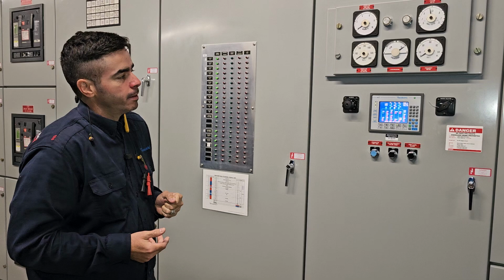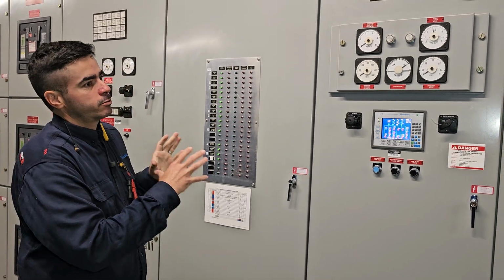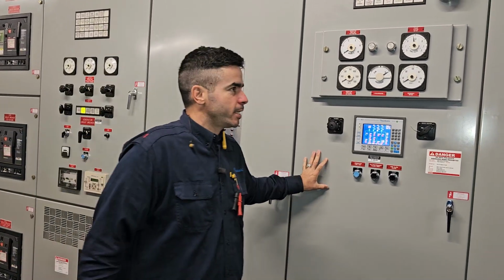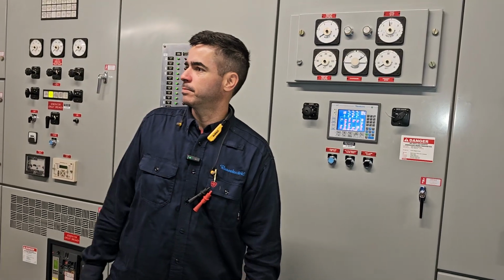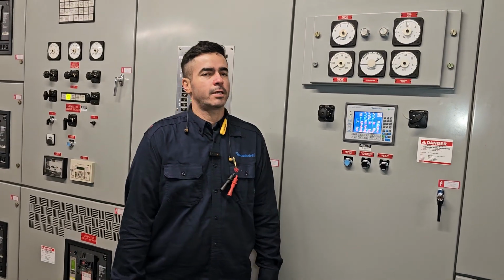Basically, we have a brain that controls the whole system, which is inside this cabinet. Is there a way to shut that off? Or? Thank you.